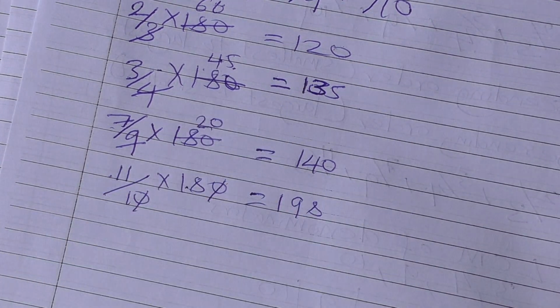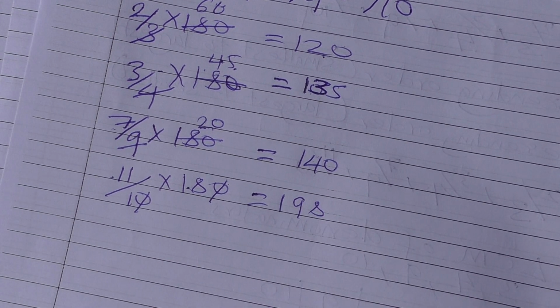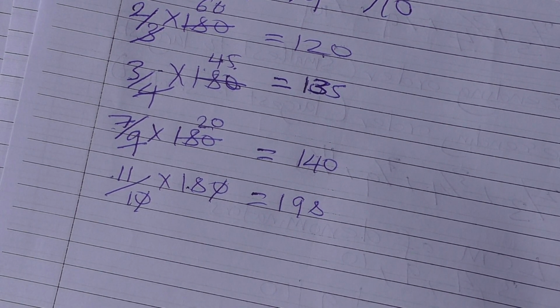After getting the values, now we shall use these values to determine the smallest and the largest fraction.